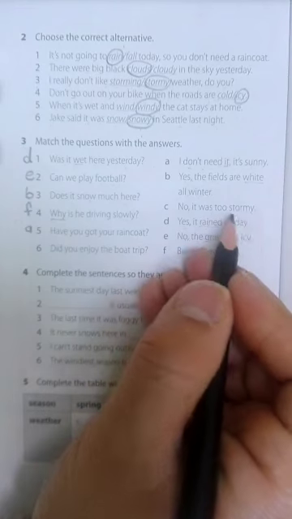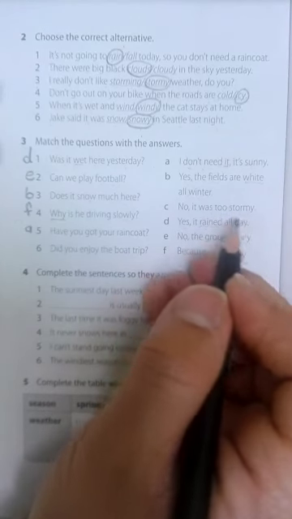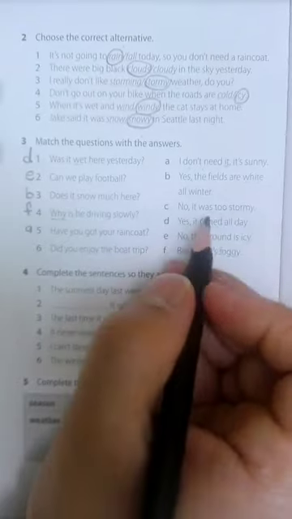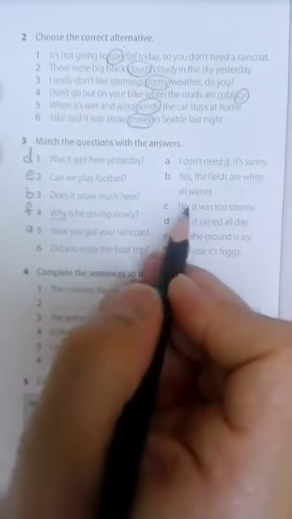Now, let's see question number 6. Did you enjoy the boat trip? We said that the boat is in the sea, and when there is a storm, the water in the sea moves so badly. So, did you enjoy the boat trip? The answer is no, it was too stormy. As you can see here, this is the answer. So, these are the answers of this question.